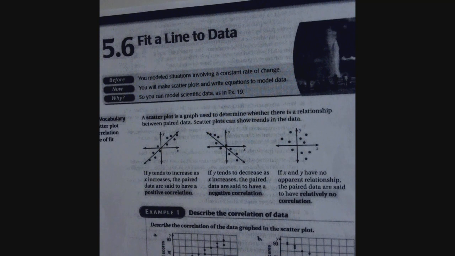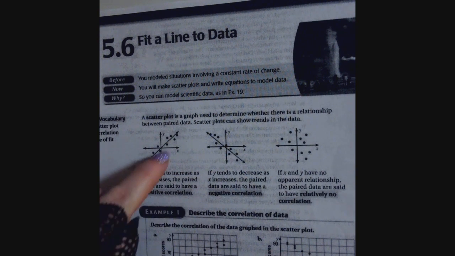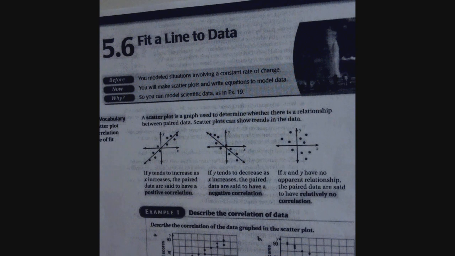So you've heard of scatter plots. That's where you just plot points on a graph. A scatter plot is used to determine whether there is a relationship between paired data. So they want to see if there's a relationship between the x's and y's. In the first one, you can see that these scatter points are just plotted here. But if you look at the points, you can draw a line straight through the middle.